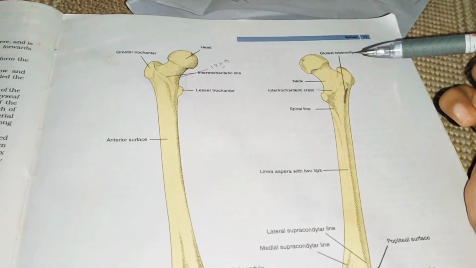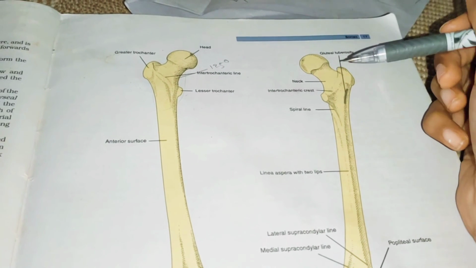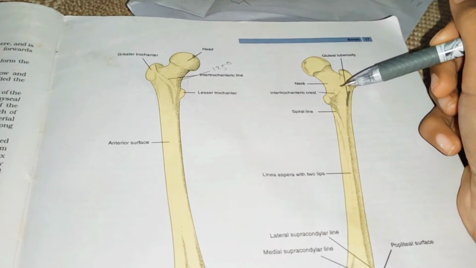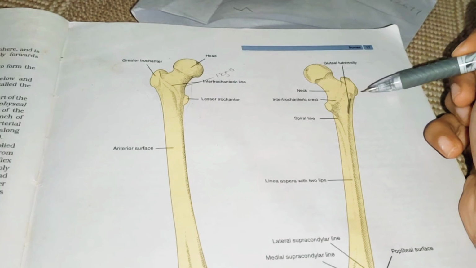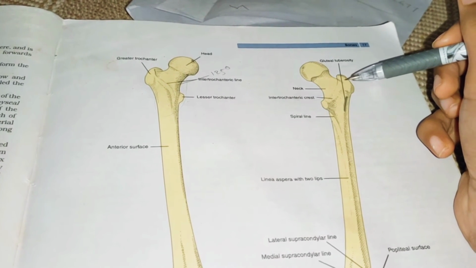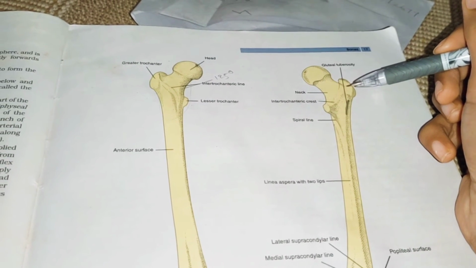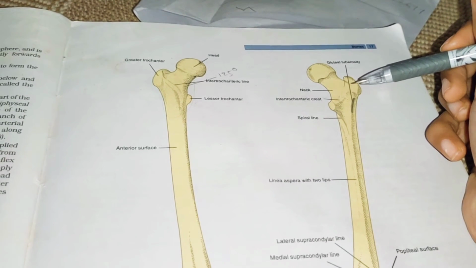Okay, and it has mainly three surfaces. One is the anterior surface, one is the medial surface, and one is the lateral surface. Okay, and the apex is the anterior part of posterior border.